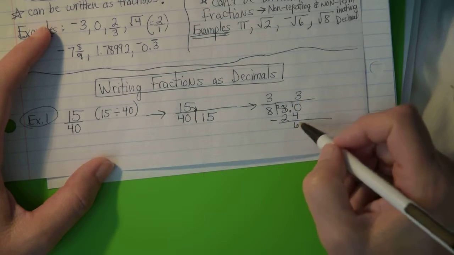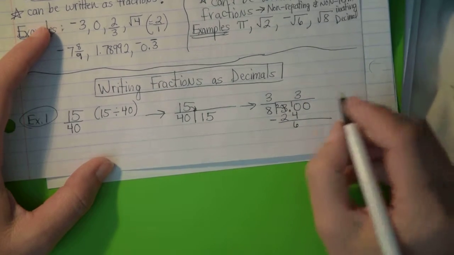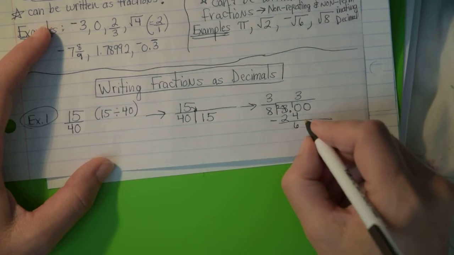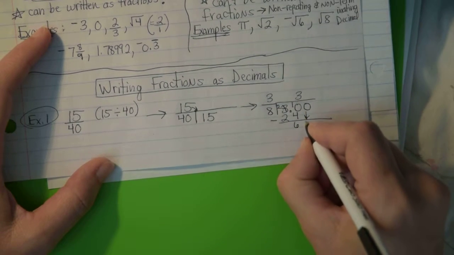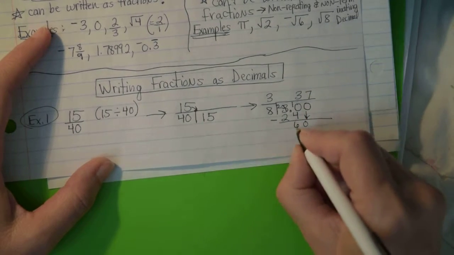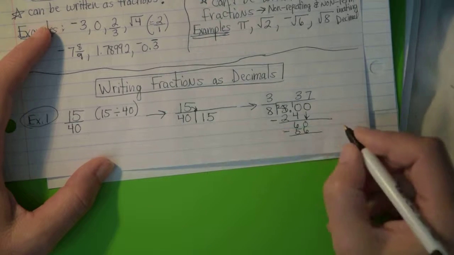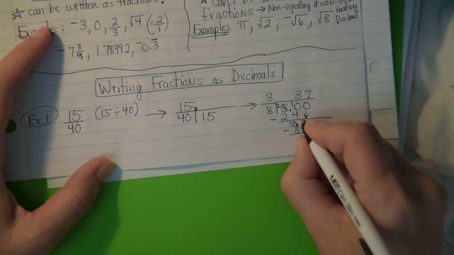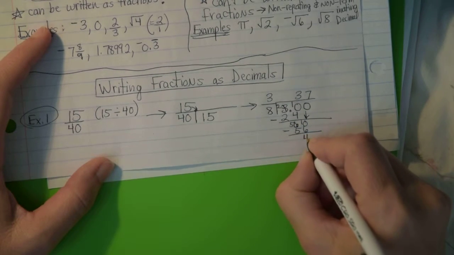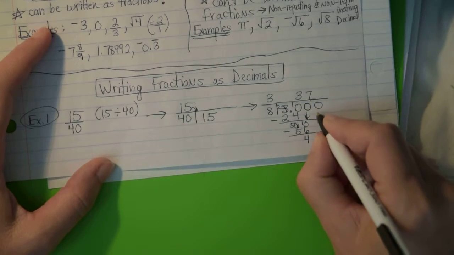Now, I don't have a remainder of 0, so I need to annex another 0. And I'm going to bring this 0 straight down. 8 into 60 goes 7 times, which is 56. That's going to give me 4. Still, I don't have a 0 remainder, so I need to annex another 0.